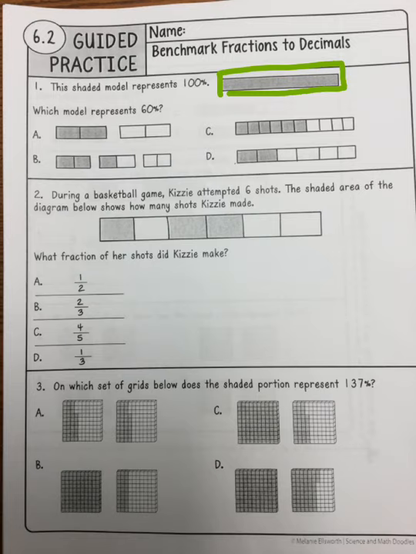So now what they're wanting you to do is look at the choices that you have, A, B, C, D, and try to figure out which one of those represents 60%. When I look at A, I can see two different things, like there's a whole that's shaded and another whole that's not. If I wanted to talk about those in pieces, then I would say that half of the pieces that are there are shaded. I can't really figure out a way to make that match with the 60% at all.